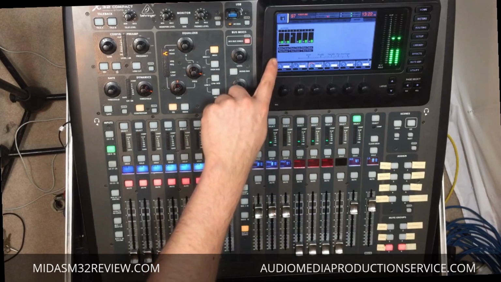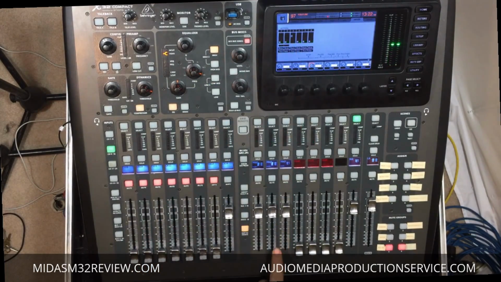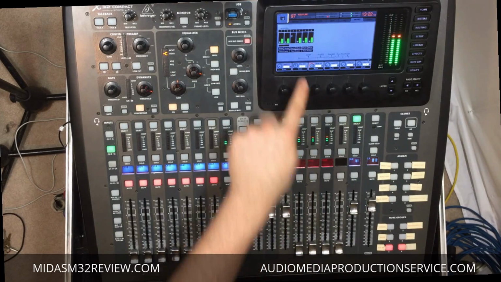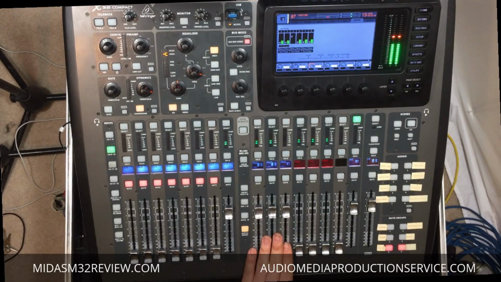And now if you look closely at the screen, you can see matrix 3 is sent to the mono bus, is sent to matrix 3. And so that's step 2 in setting up your matrices as crossovers. Now we got to get the matrices to the outputs.